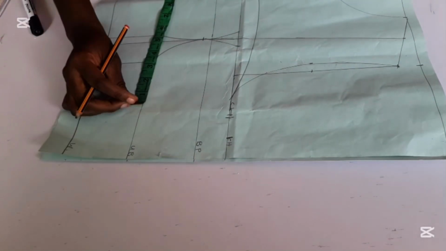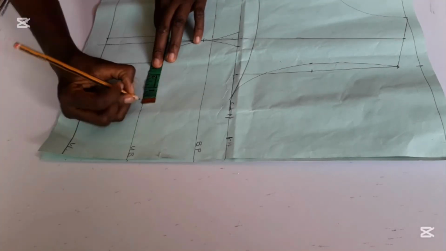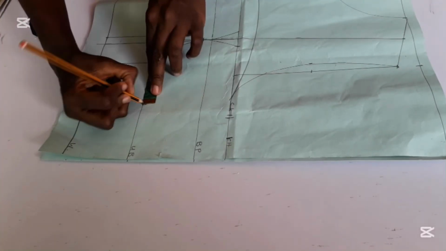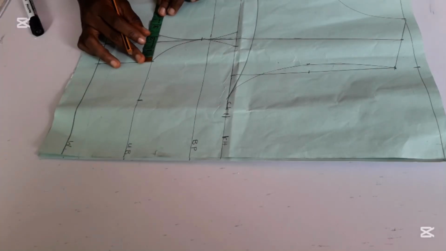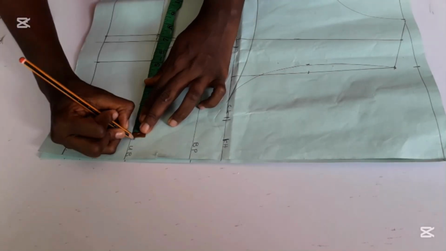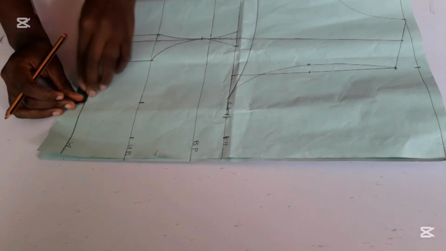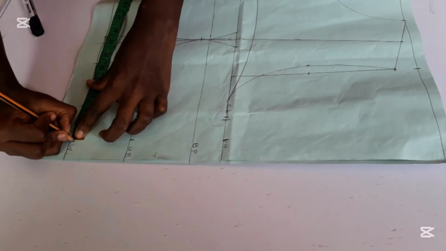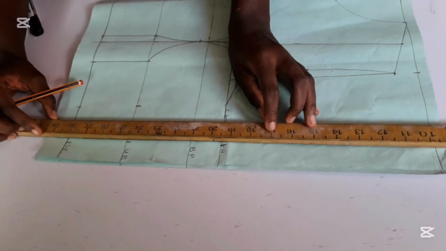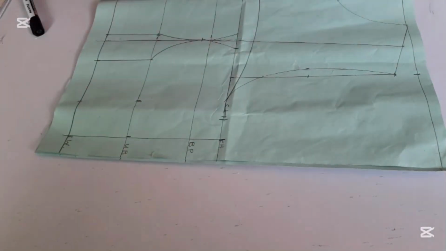So after that, I started putting all my measurements. My bust measurement, I mark it there. My waist measurement is what I just mark, and I return back the allowance. And also on the under bust, I marked my measurement and put all those dart allowances, all those dart intake, I put them back.